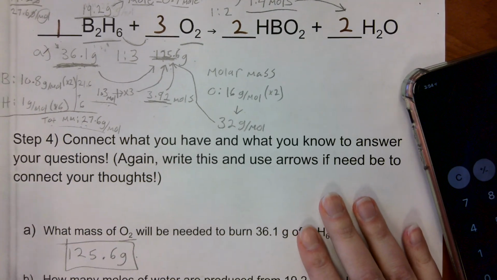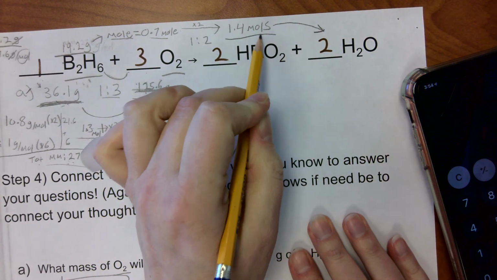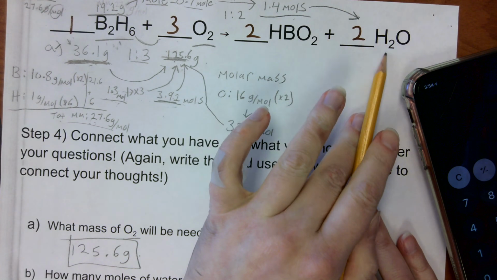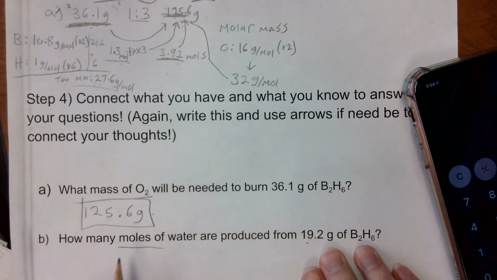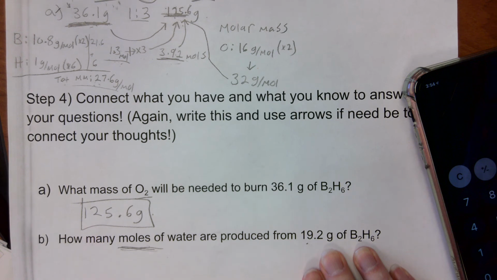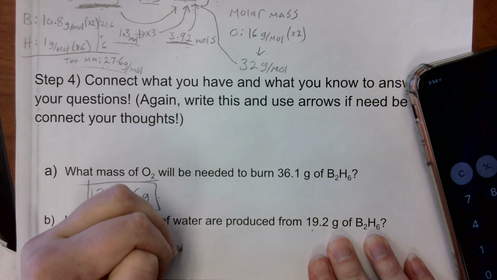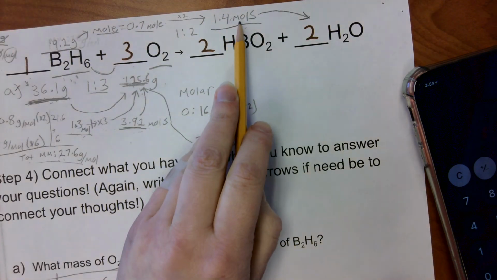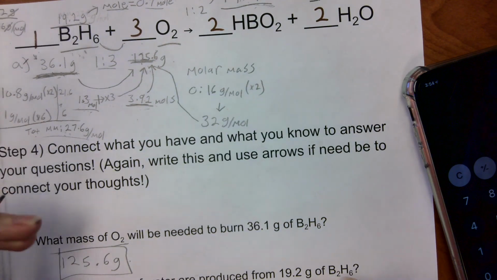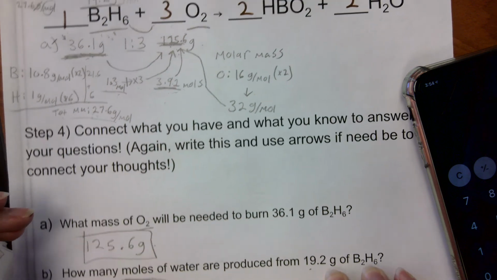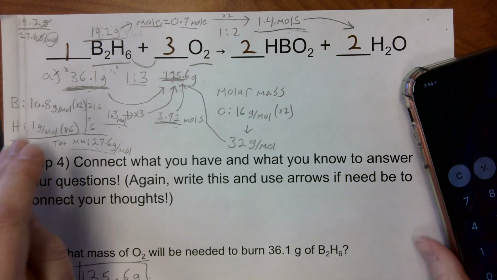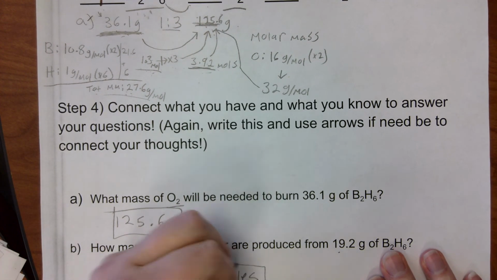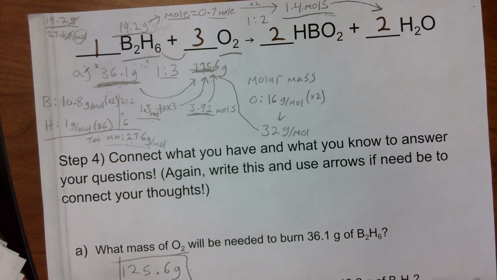If it had asked you for grams of water, you could go even further, just like we did down here, and convert those moles into grams. But we don't need to since it asked for moles, so all this is 1.4 moles. Forgive me for using MOLS sometimes. That's just what I use sometimes in chemistry in college. So now we've answered both of our questions and we're done.